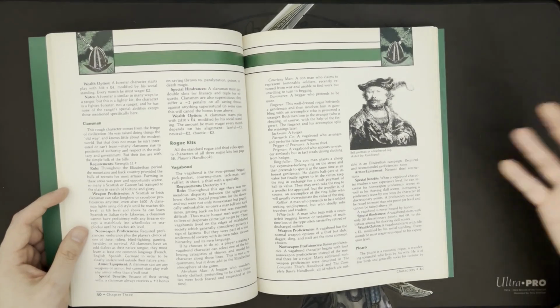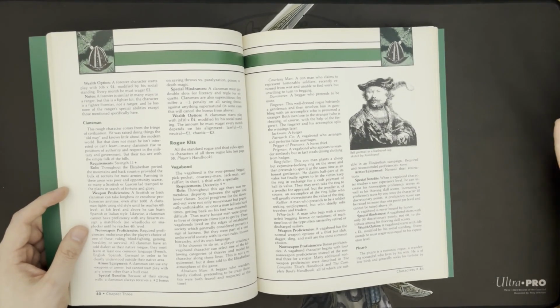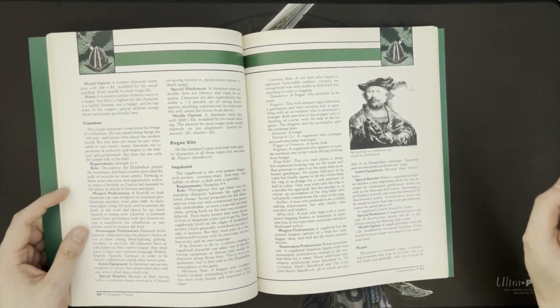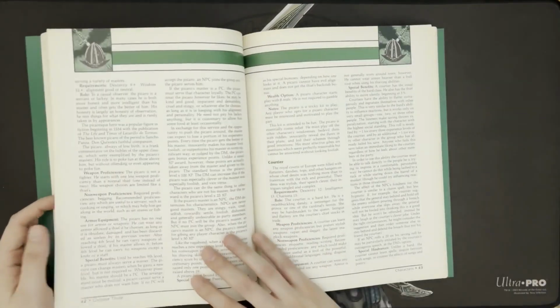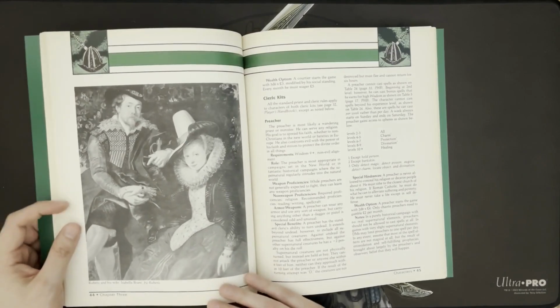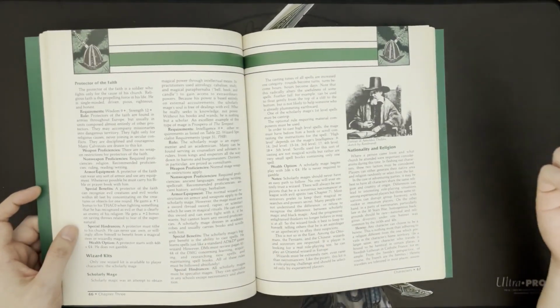You gotta remember that during this period, there were capital cities where the kings and queens lived. So a lot of these places that are outside of cities are considered uncivilized. And then we have rogue kits for the Vagabond, the Picaro, and Courtier, with the Courtier being similar to a bard. And then there are the Preacher and Protector of the Faith being cleric kits.